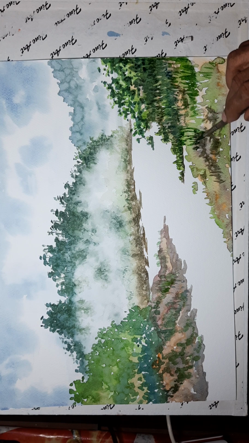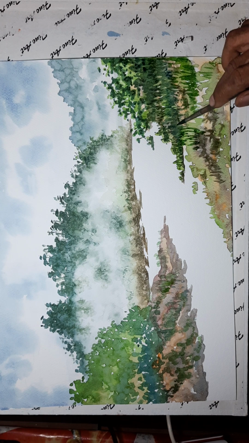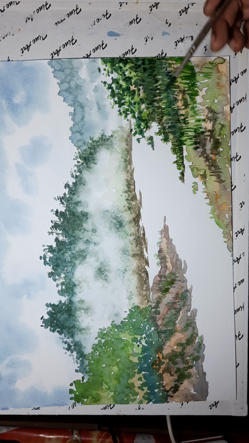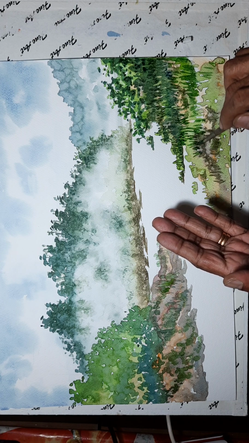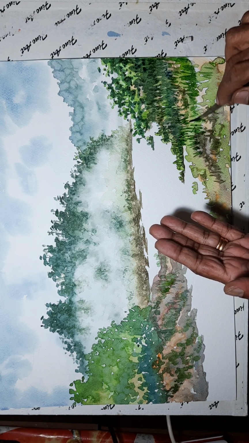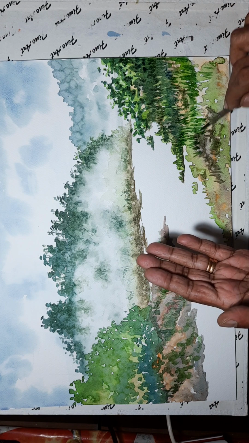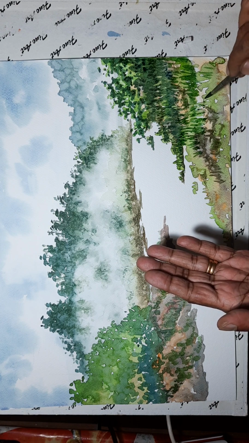I am giving it a light tip by painting the top, meaning the layer behind it. And the bottom I gave like this. I might add a little bit of depth here or there.